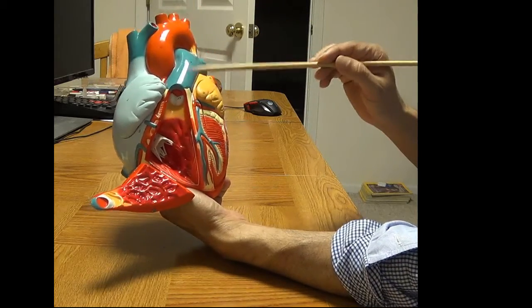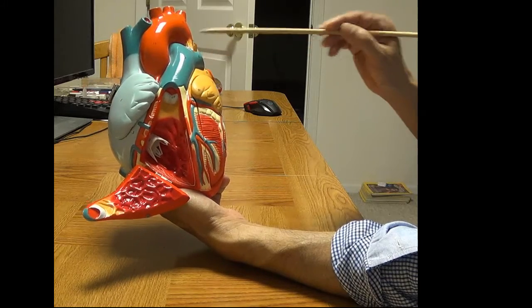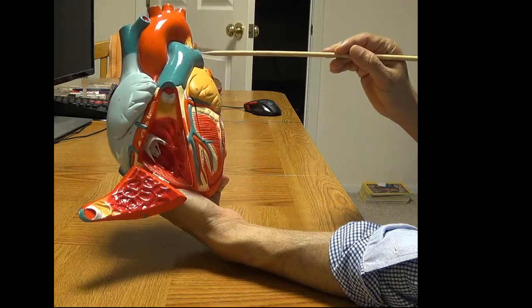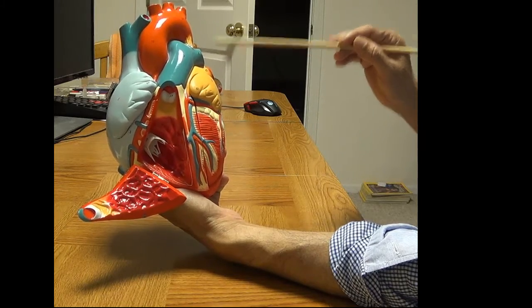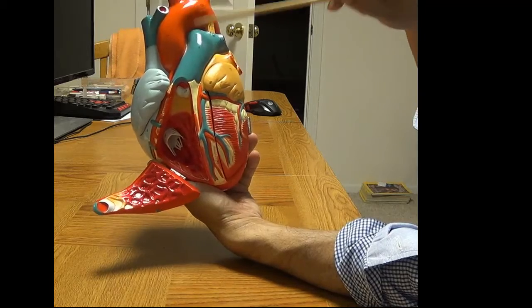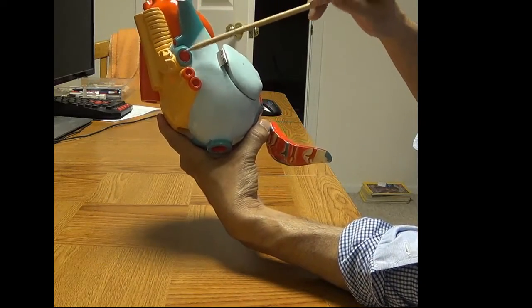Okay, so this is the pulmonary trunk, and it divides into two pulmonary arteries. So this is the left side, so this is left pulmonary artery, and the right one going that way under the aorta, and this is the right pulmonary artery.